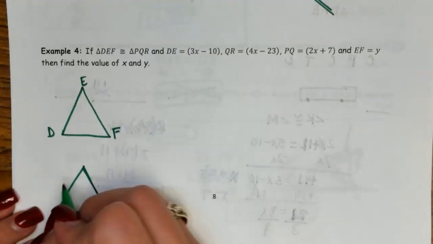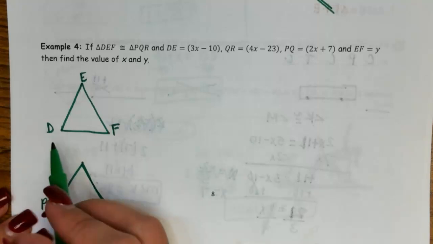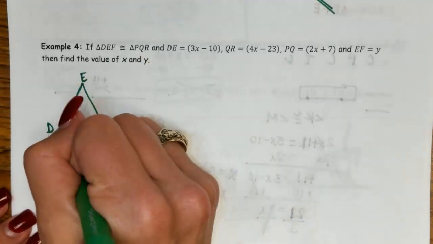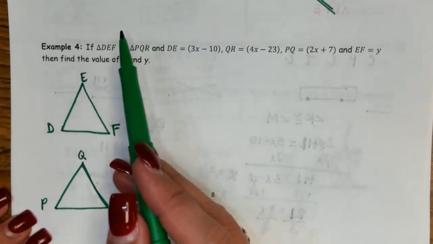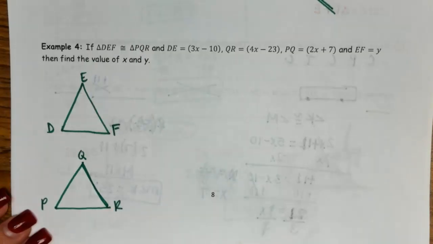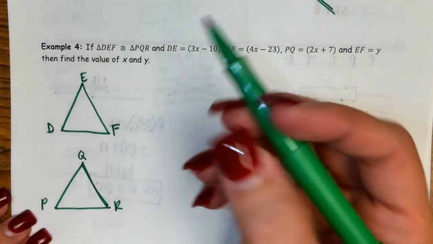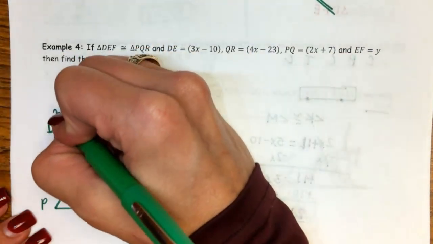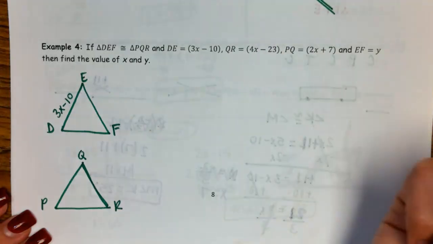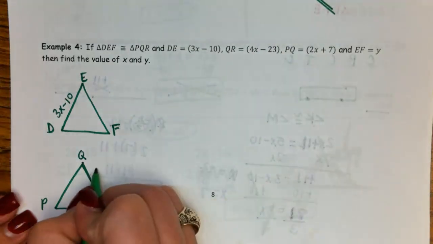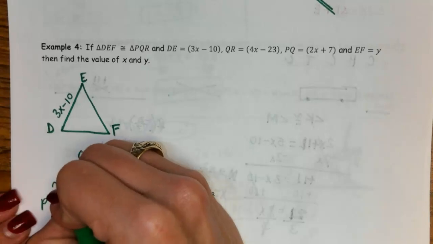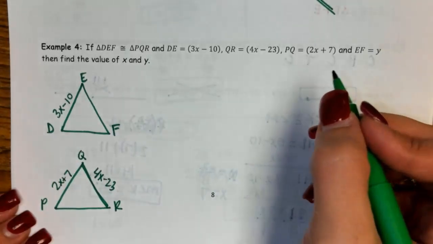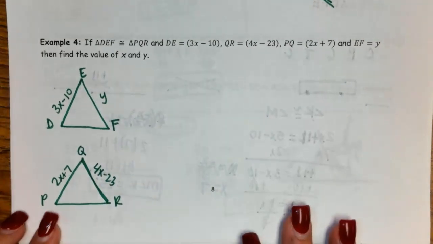So D and P are congruent, so I'm going to put P down here where D is. E and Q are congruent, so Q is going to go up top, and then R. So just make sure you're matching up how you're also labeling your triangles. That way you don't even have to think about it. And here's our statement right here that we can also refer to. But what they're saying is that side DE is equal to 3x minus 10. So this side up here is 3x minus 10. QR, which is over here, is 4x minus 23. PQ is 2x plus 7. And EF is equal to y. So we want to find the value of x and y.